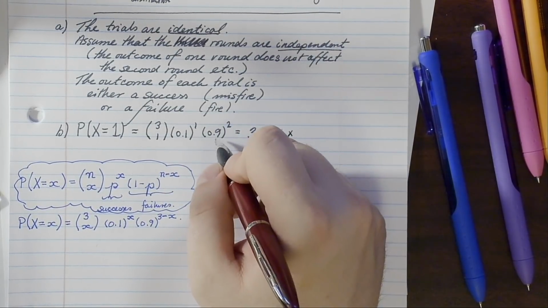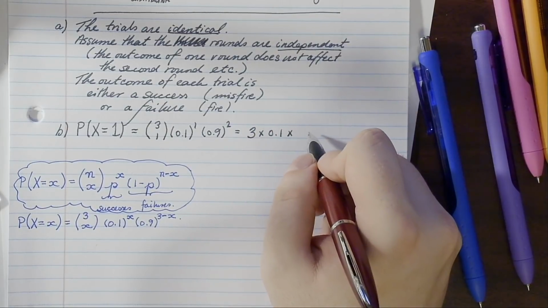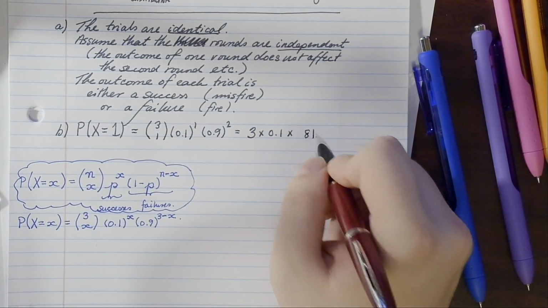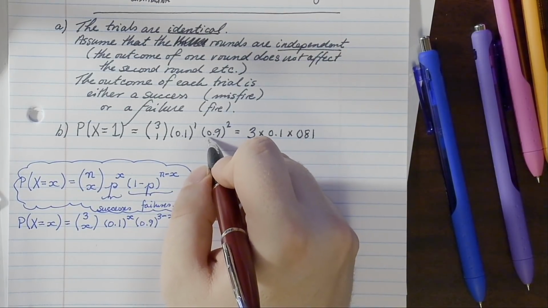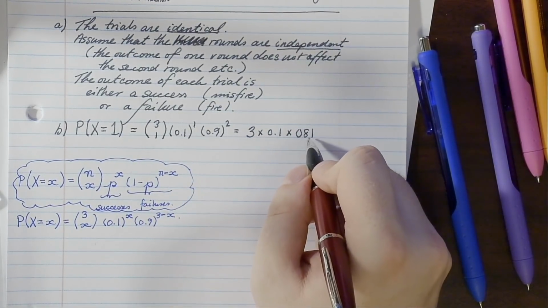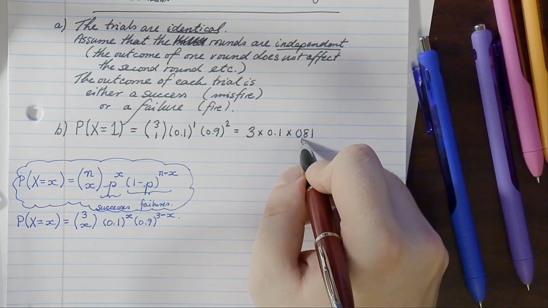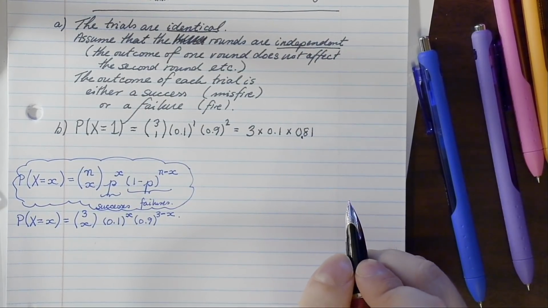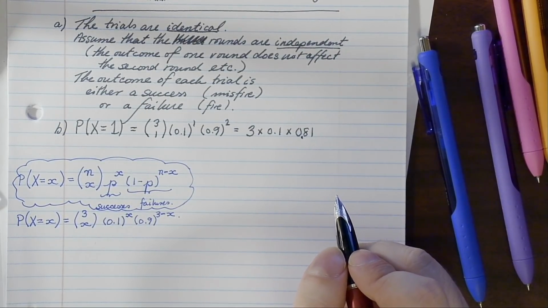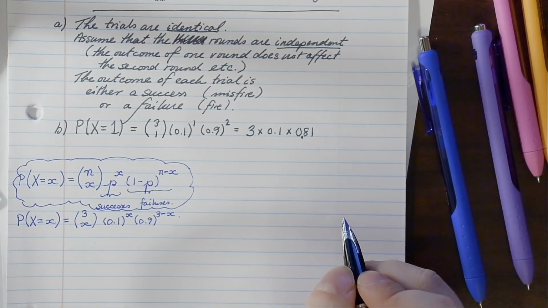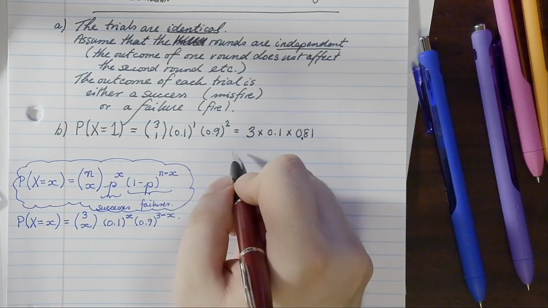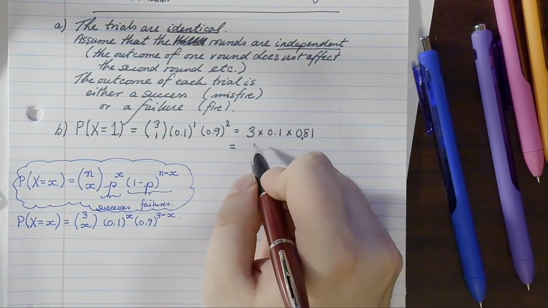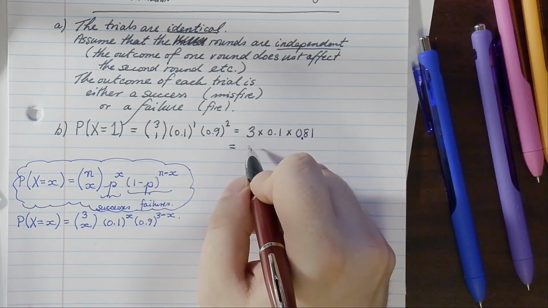Multiplied by 0.9 squared, so that's going to be 81, and then I move the decimal over two places.